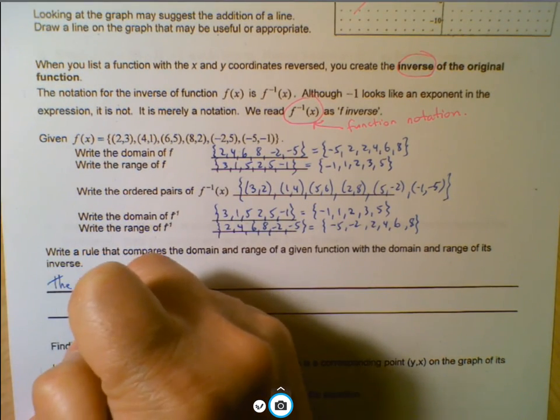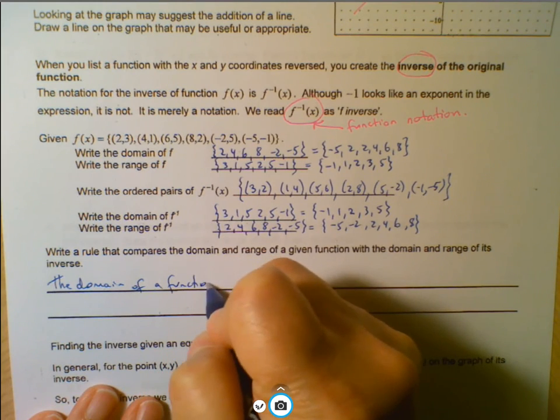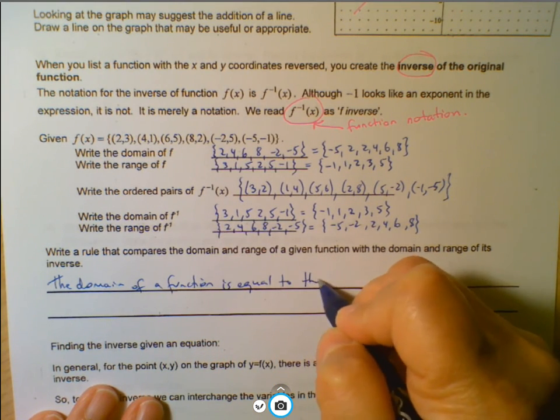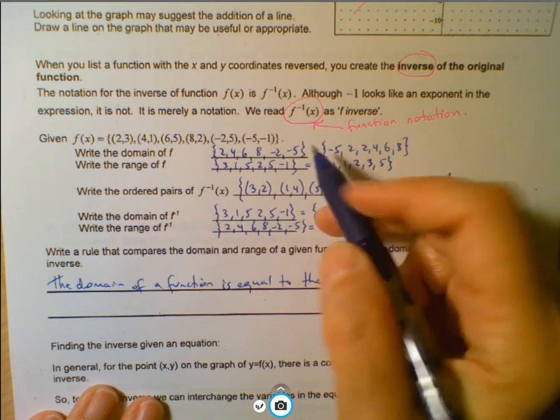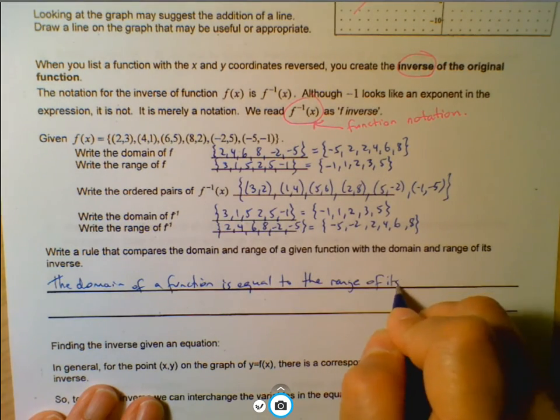The domain of a function is equal to the range of its inverse.